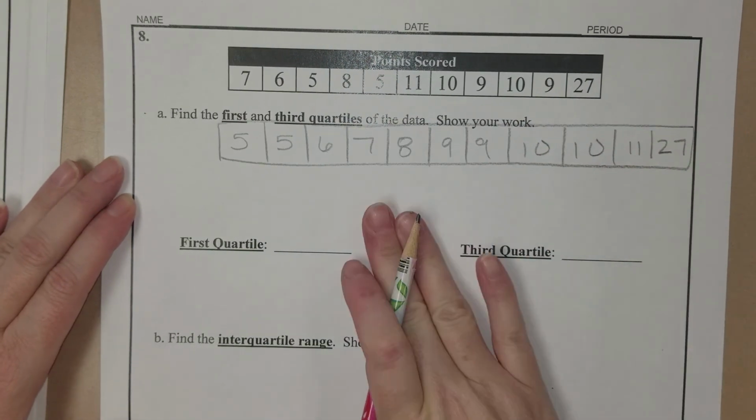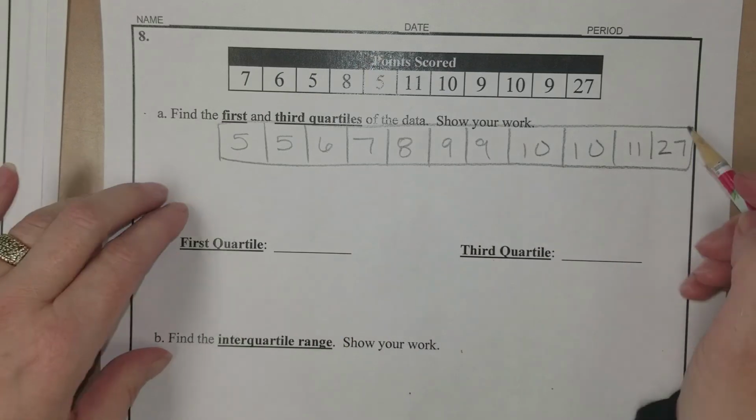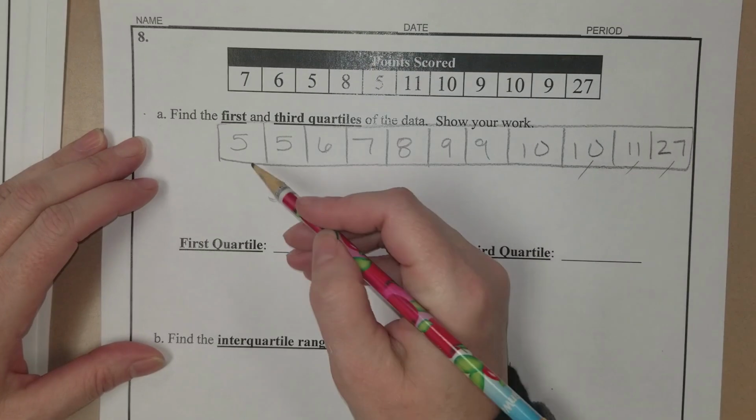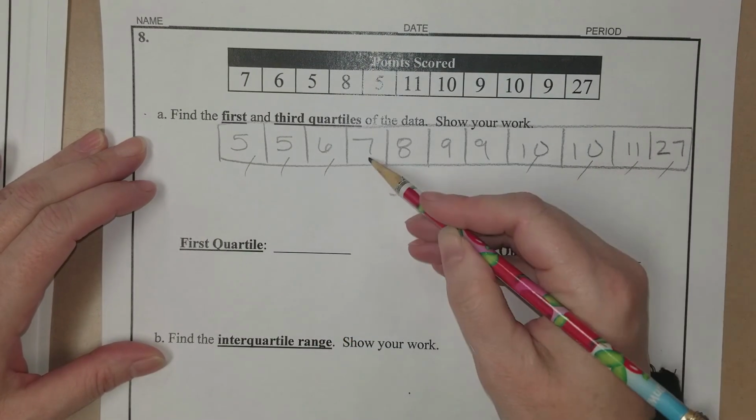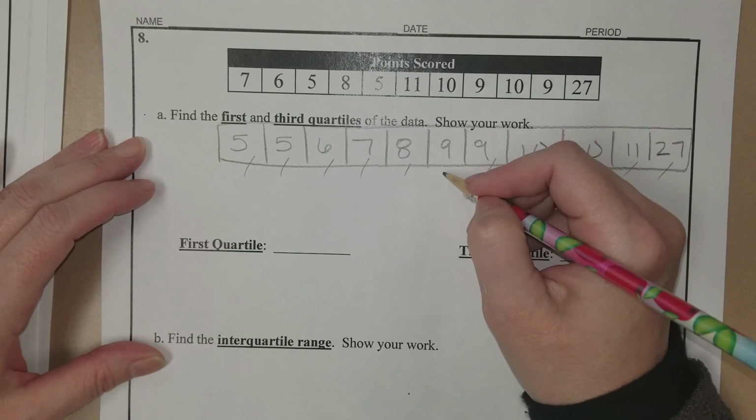We want to, step 1, find the median. So we count ourselves in, and 9 is our median.